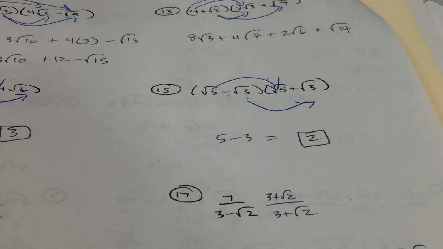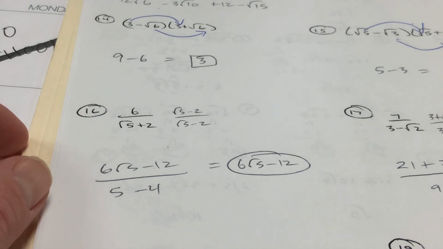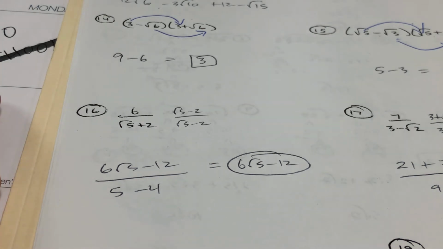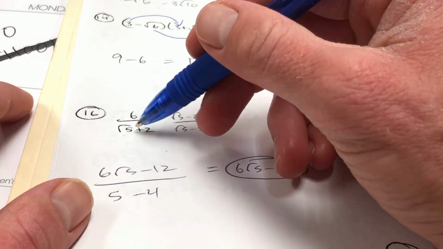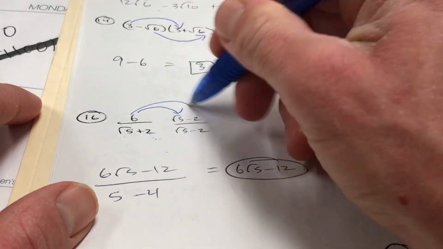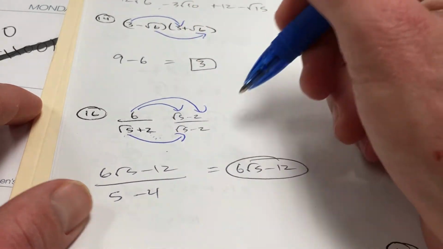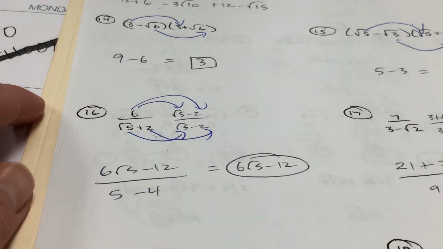All right. On 16, I'm going to multiply the top and bottom by root 5 minus 2. And honestly, looking at these, I'm just going to do 16 and 18 with you. If I want to get rid of roots in the denominator, I need to multiply by conjugates. As I clearly saw in 14 and 15, conjugates get rid of roots. So I'm going to multiply top and bottom by root 5 minus 2, the conjugate of this denominator. 6 times root 5, minus 12 up top. Root 5 times root 5 is 5, minus 2 times 2 is 4. I'm really dividing by 1, so that is my answer.